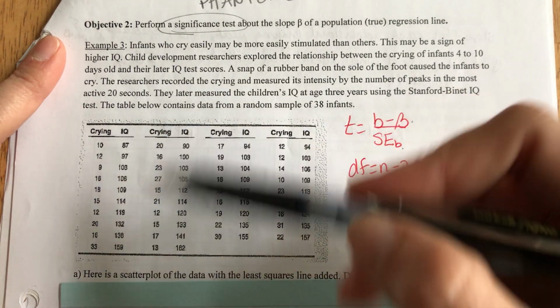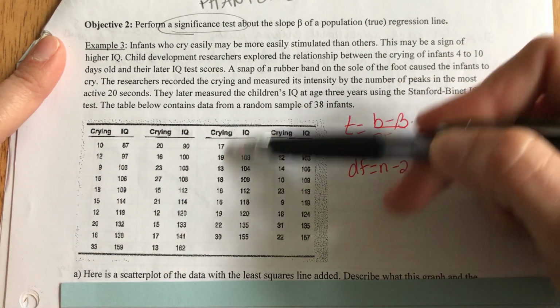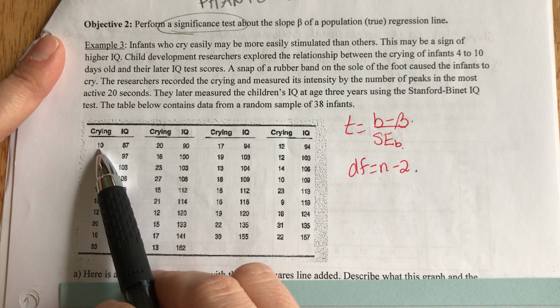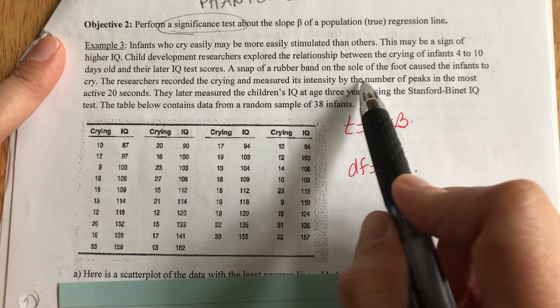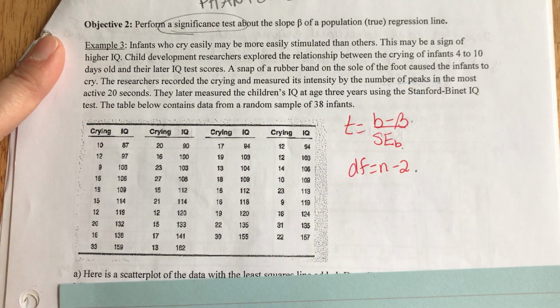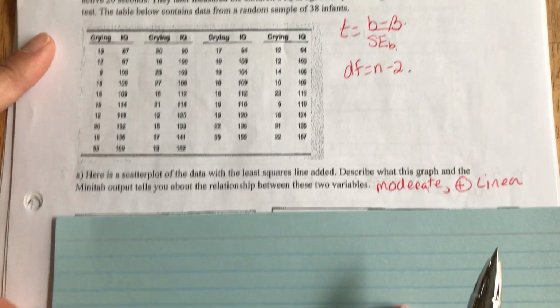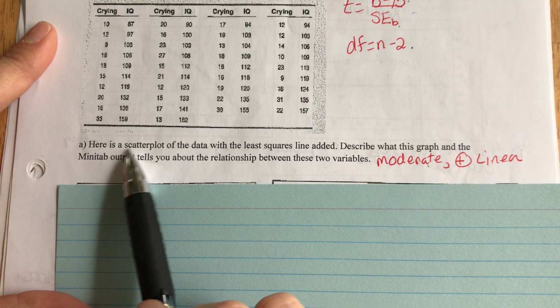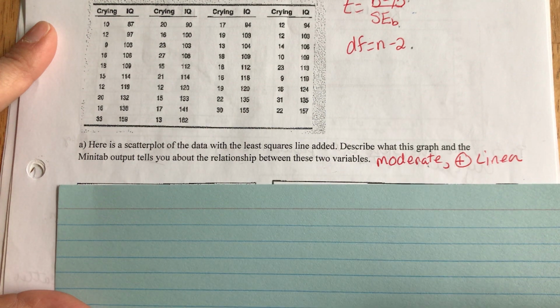Okay, so these are ordered pairs, these are ordered pairs, with the number of peaks right here, right? Measured its intensity by the number of peaks in the most active 20 seconds. So as we're looking through, I'll come back to this in a minute. Here is a scatter plot of the data with the least squares line added.